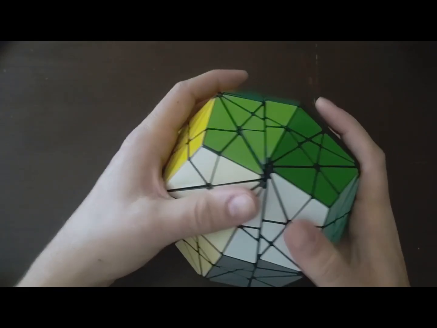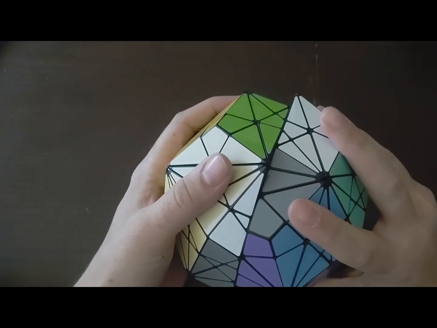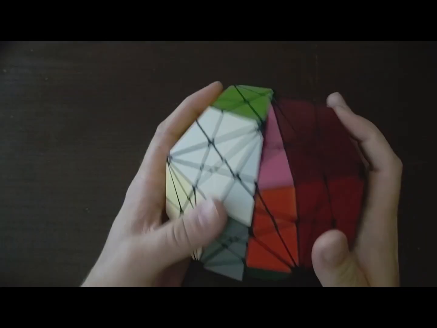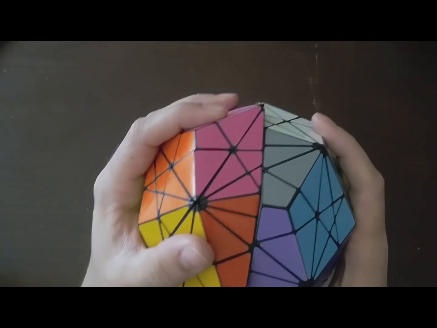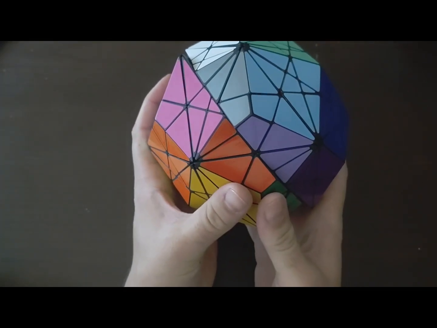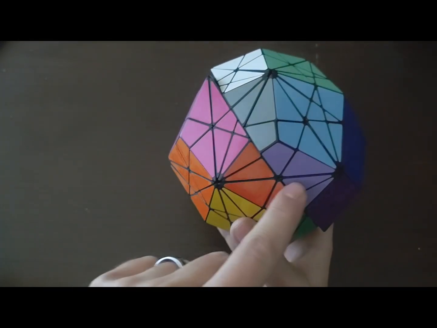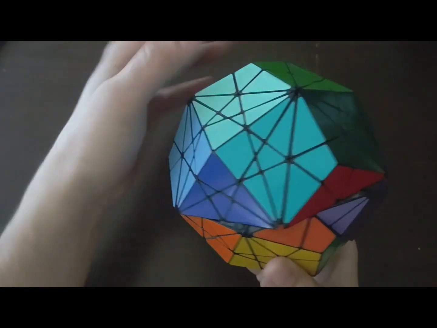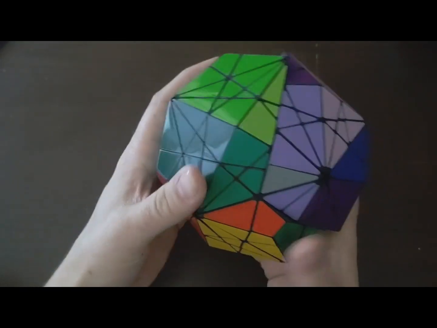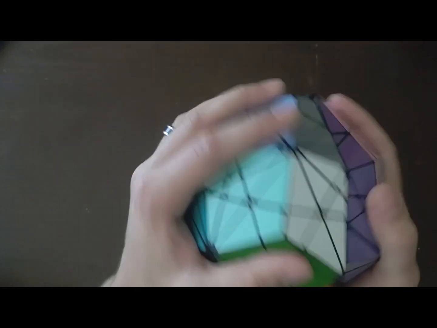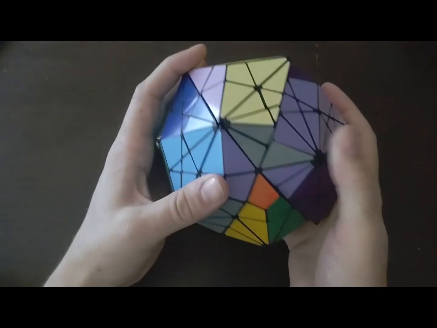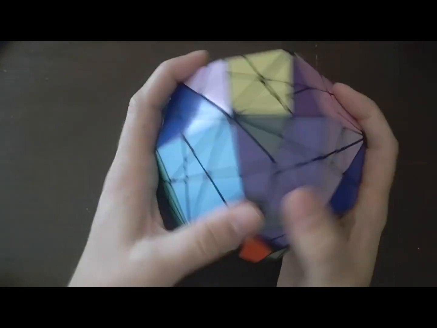Oh my goodness, so many other cuts want to turn. Okay, let's do a turn like this. Where's the good stop? There's the stop. Okay, that's a behemoth turn. Now we have a skewb turn, like that. Now let's do a behemoth turn, like so.